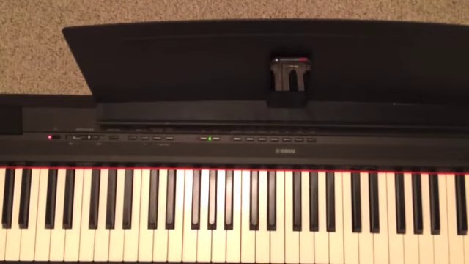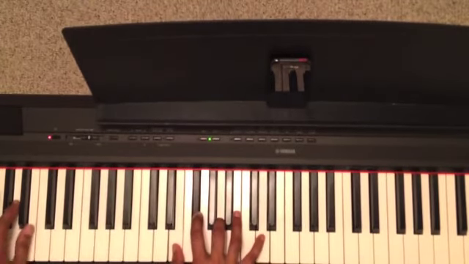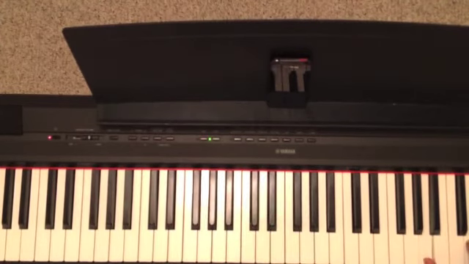Okay? The notes are D, write this down, E, F sharp, G, A, B, C sharp, and D. Alright? So now that we know the notes, how do we play it? What fingers should we use? Key of D, we use the Class A fingering. So what's that sequence?